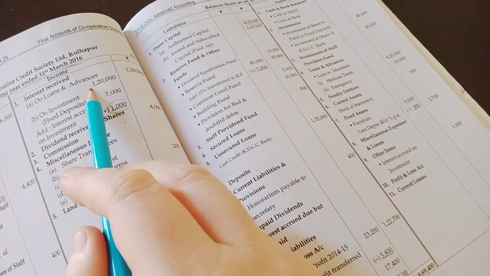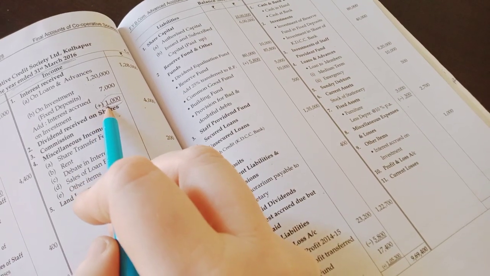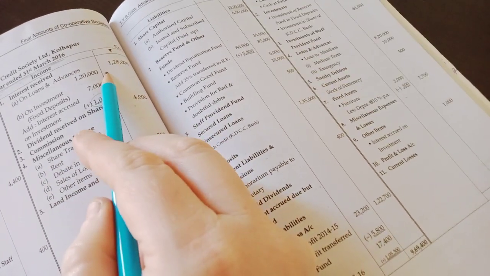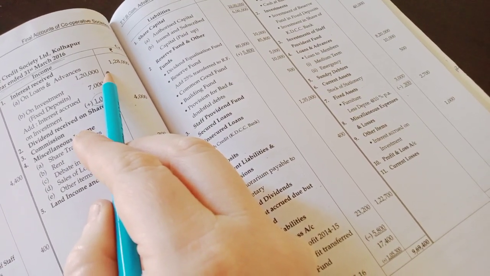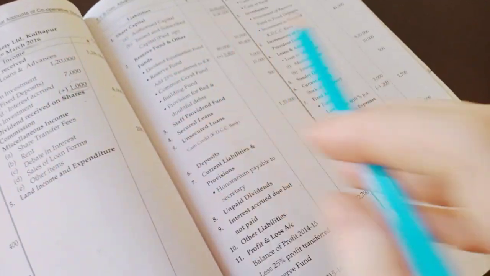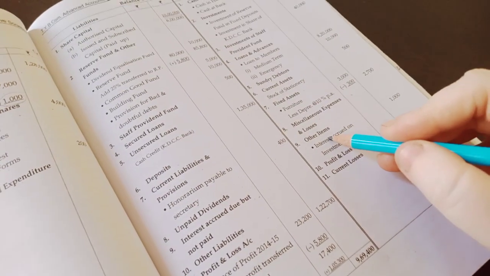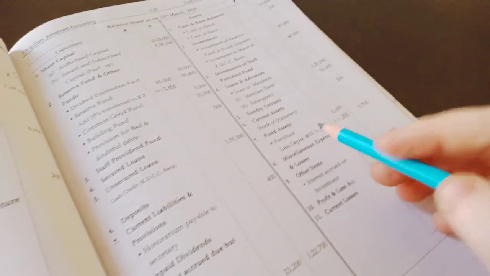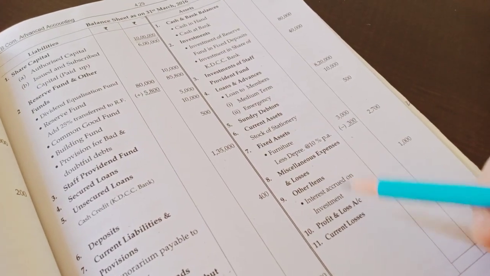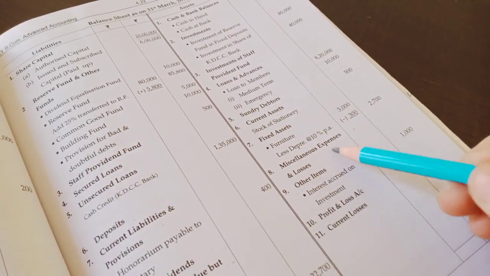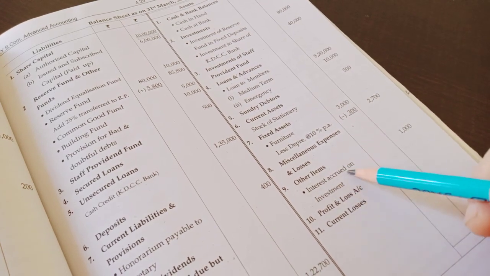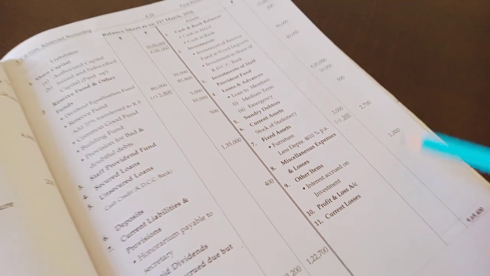That means 1,20,000 plus 7,000 plus 1,000, that is 1,28,000, will be on the credit side to the outer column, and the second effect of this 1,000 will move to the asset side, that is under the head other items, interest accrued on investment, that is 1,000.